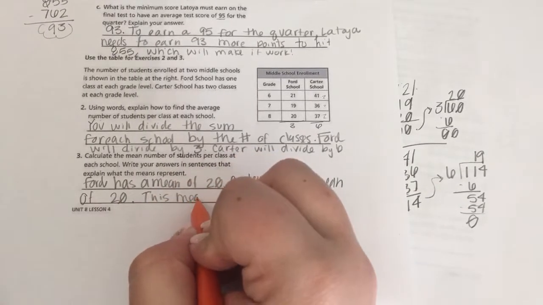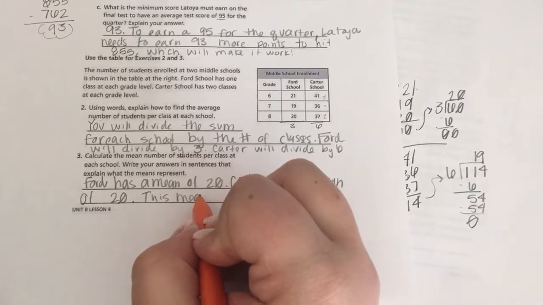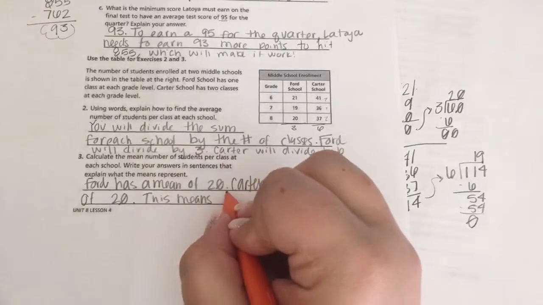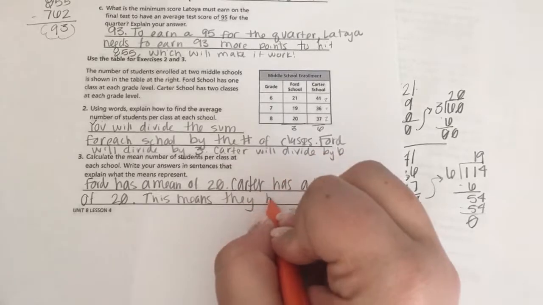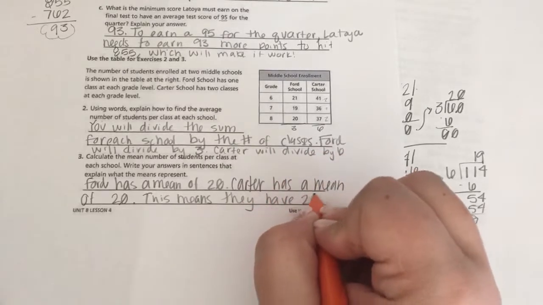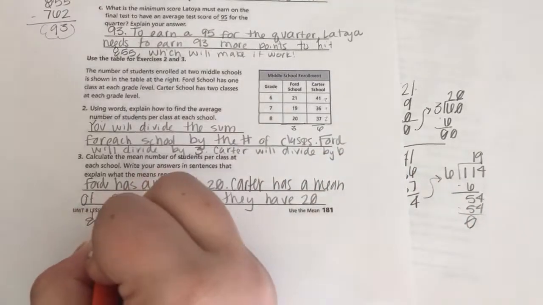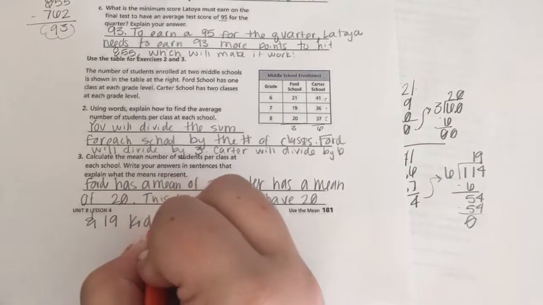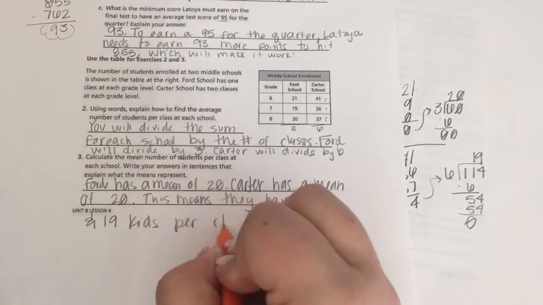So Ford has a mean of 20. So that means that they have an average of 20 students per class. Carter has an average of 19. That means that they have an average of 19 students per class.